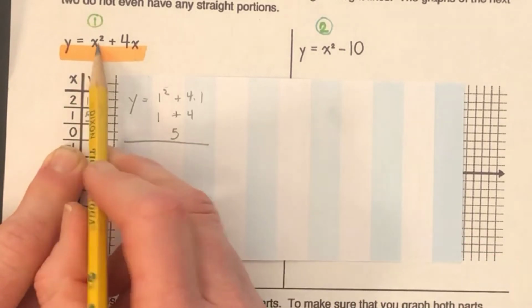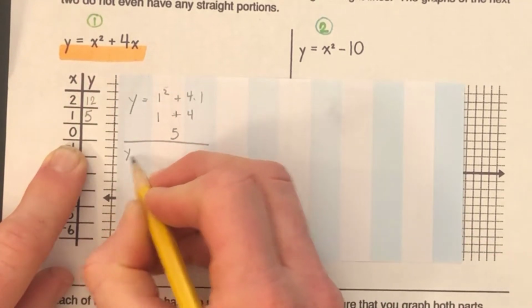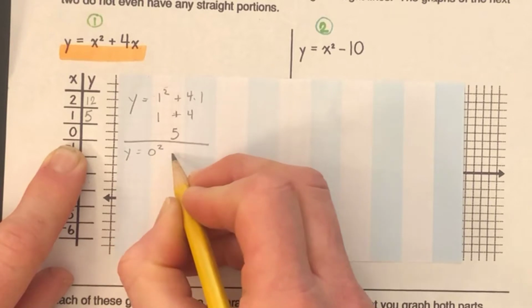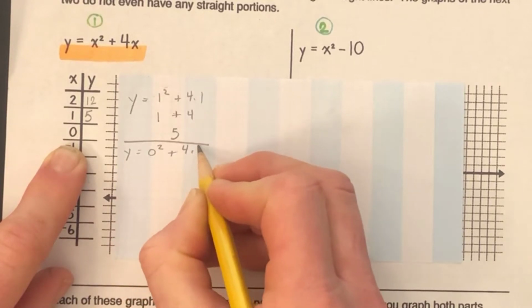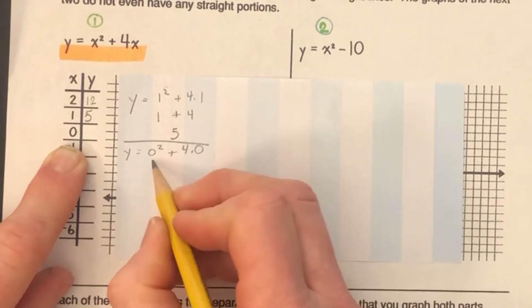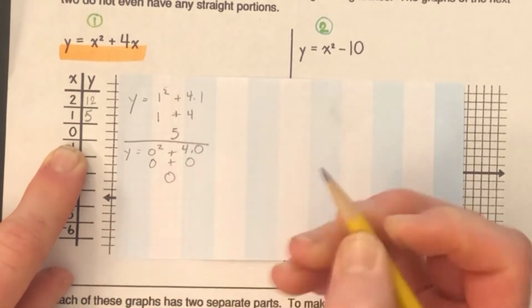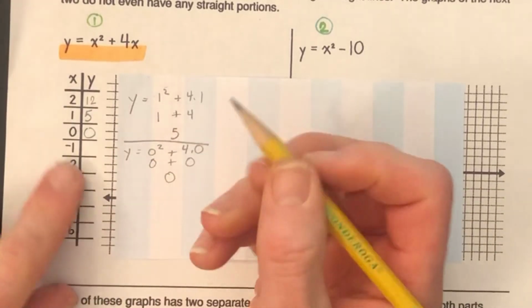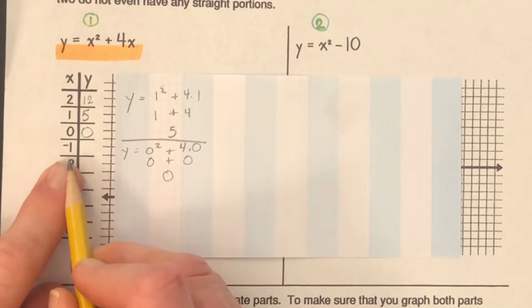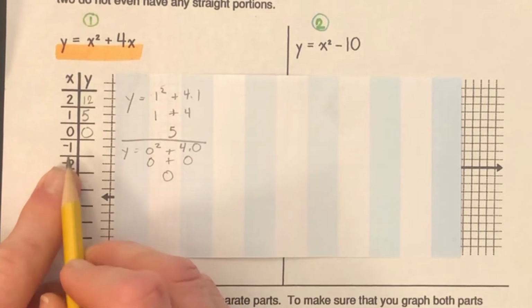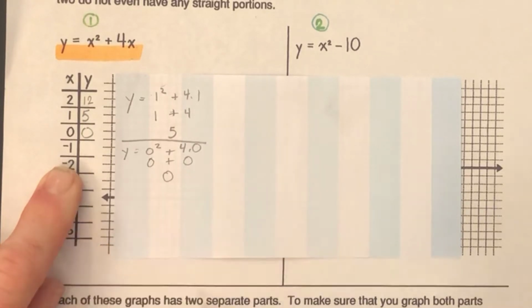If x is 0, then it would be y equals 0 squared plus 4 times 0, which would be 0 plus 0. So y is 0. If x is negative 1, remember to put your negative 1 in parentheses since it's negative.